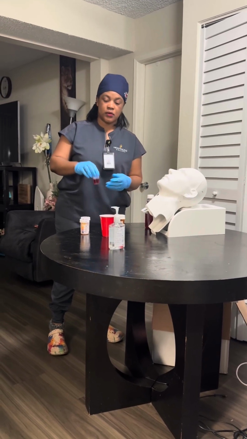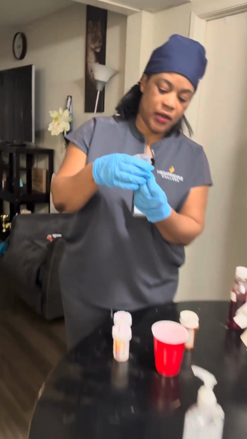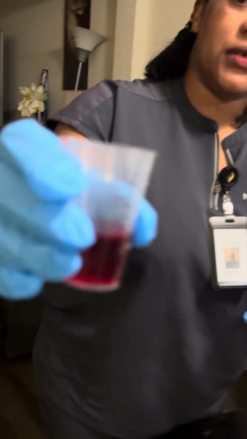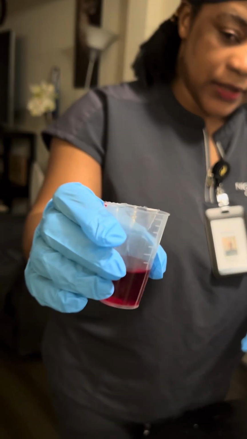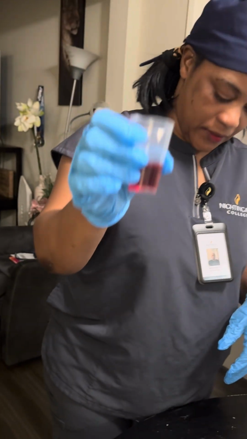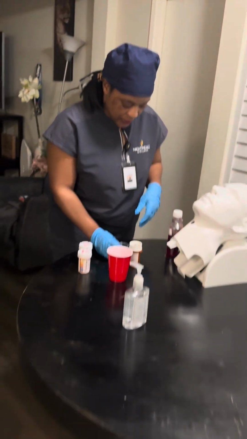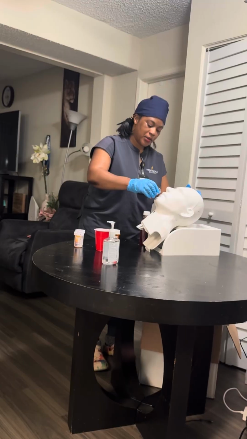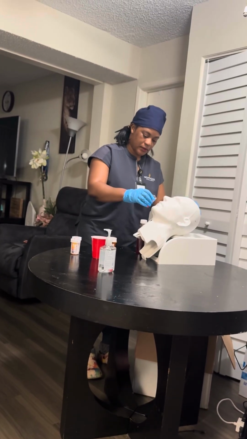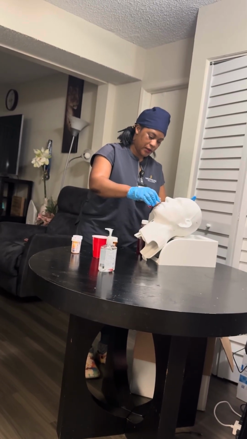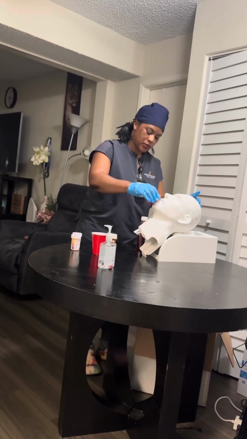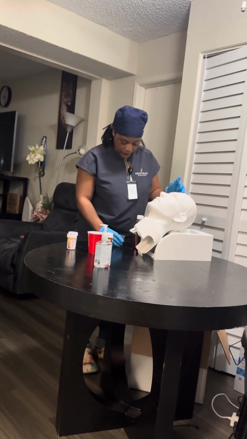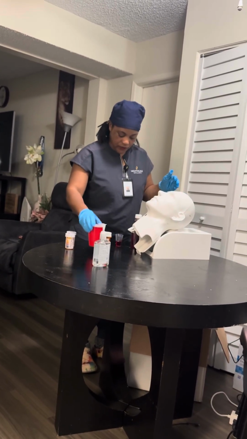I show the camera that it's actually 15 milliliters that I've poured, and after that I give it to my patient. Mr. Smith, this is your acetaminophen. So my patient takes it, and I give my patient water.